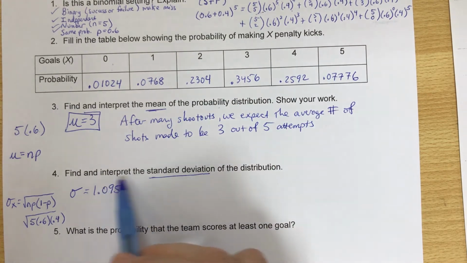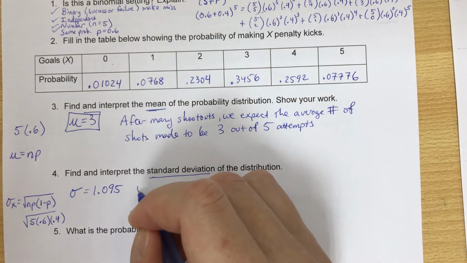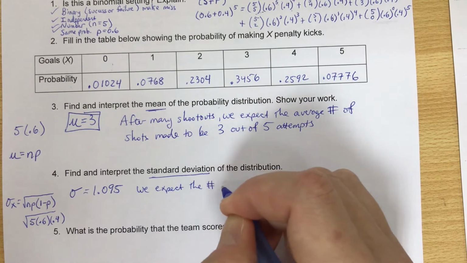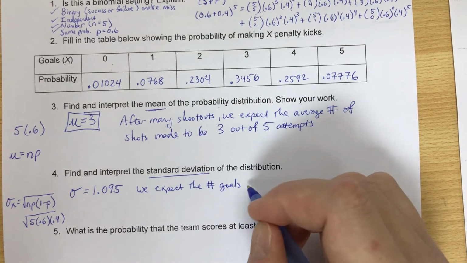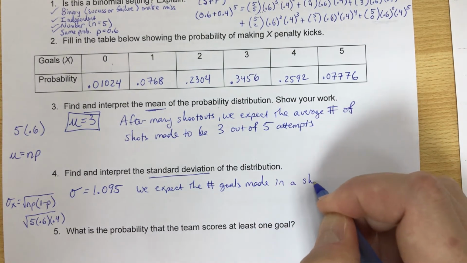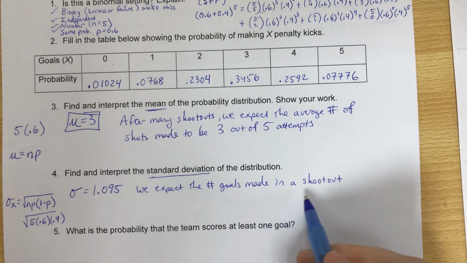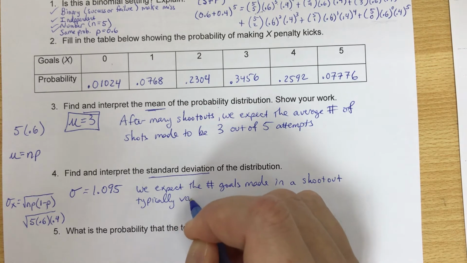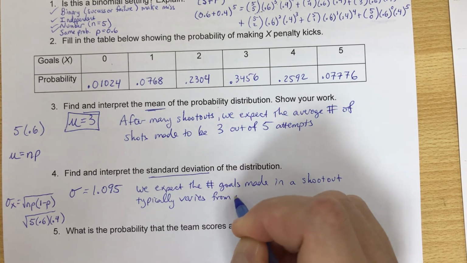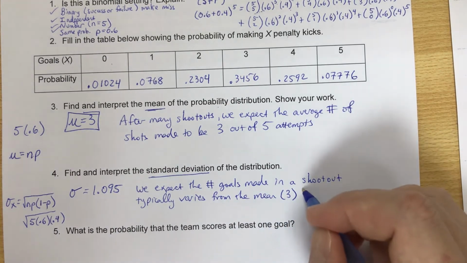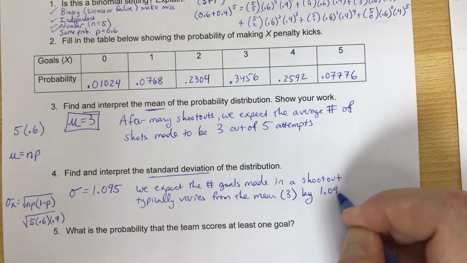So find and interpret, so what does that mean for standard deviation? We expect that the number of goals made or scored in a shootout typically varies from the mean, which is 3, by 1.095 goals.